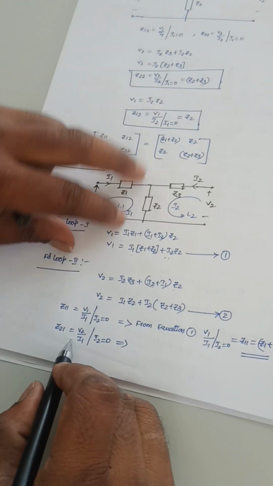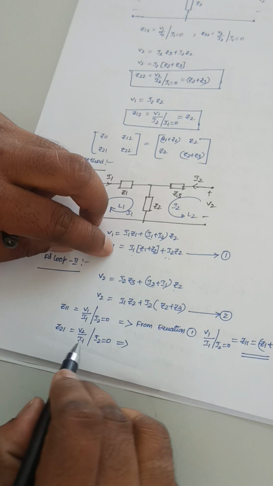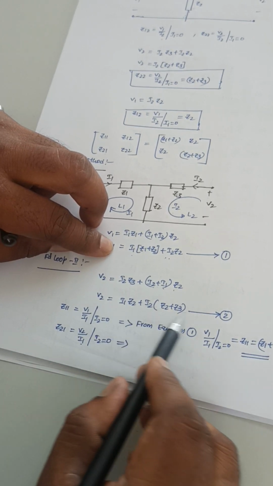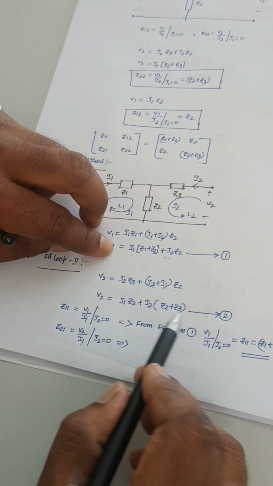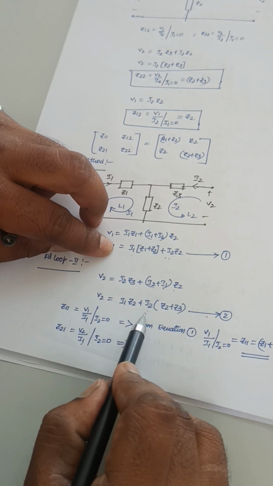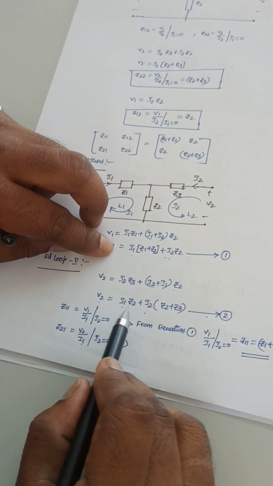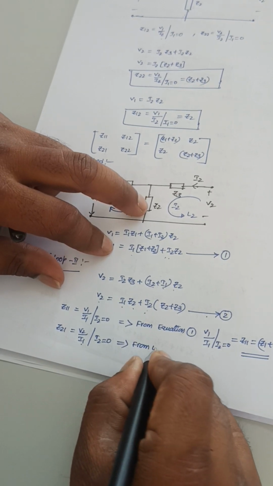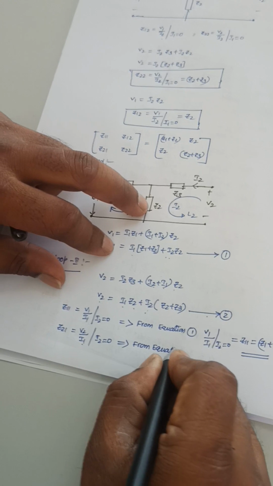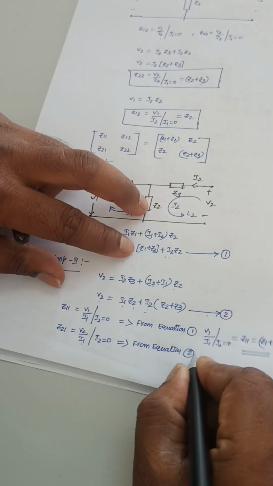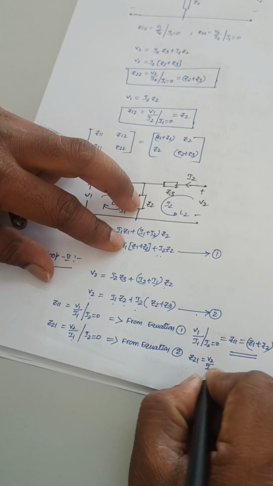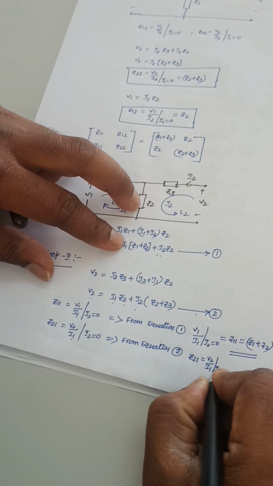Next, this Z21 I can find by calculating this V2 by I1. So I have to use this equation number 2. If I substitute I2 equal to 0, I am able to calculate V2 by I1, that is equal to Z2 here. So from equation 2, Z21 is equal to V2 by I1 at I2 equal to 0.